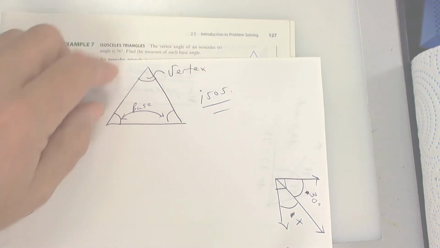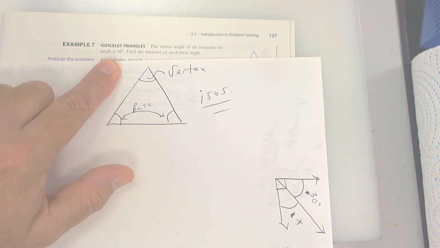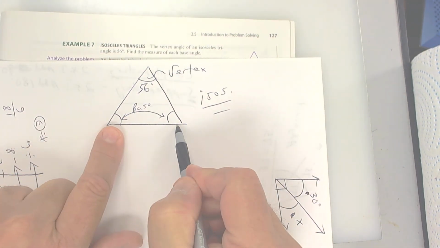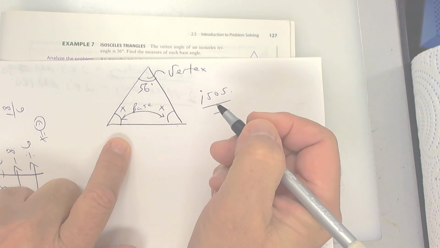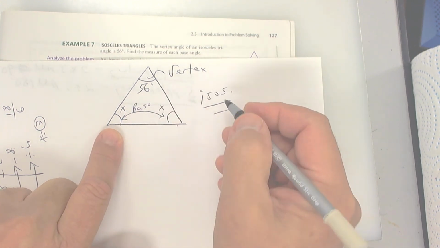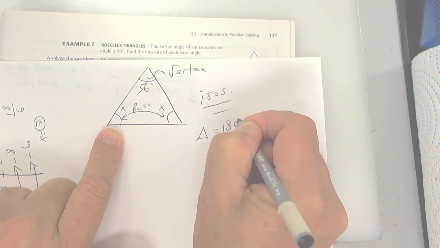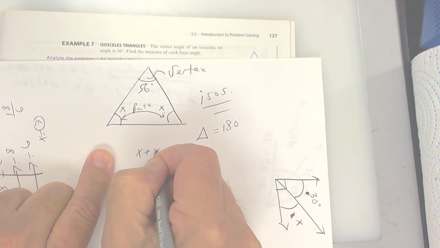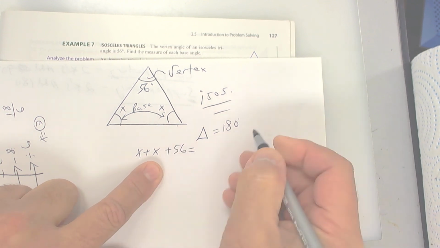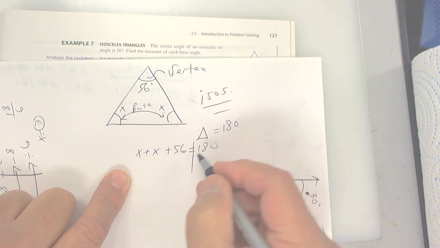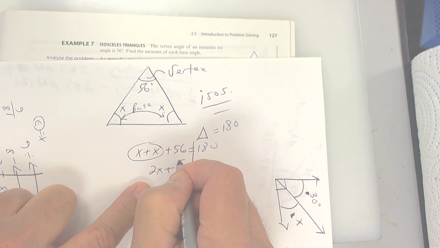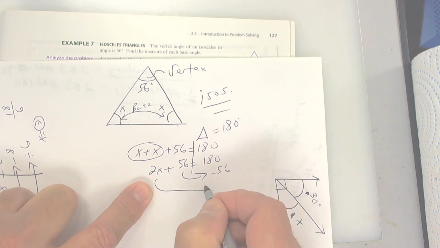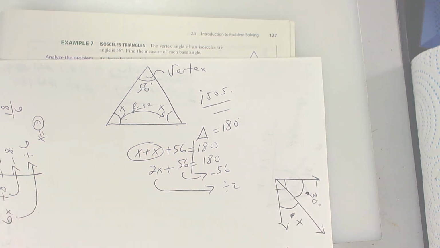The vertex angle of an isosceles triangle is 56. So put 56 for the vertex. Both of these bases are the same, so put x and x. We don't know what they are. We know that every triangle adds up to 180 degrees, kind of like a line. So we're going to say x plus x, which are my bases, plus my vertex, is equal to 180 degrees. We're going to get 2x plus 56 is equal to 180 degrees. We're going to subtract 56 and then divide by 2. Bam! Whatever you get is your answer.